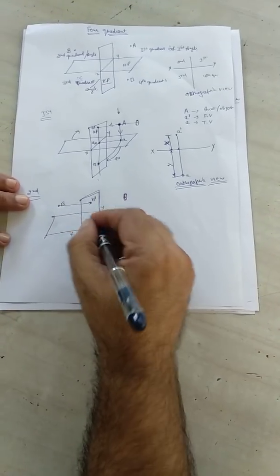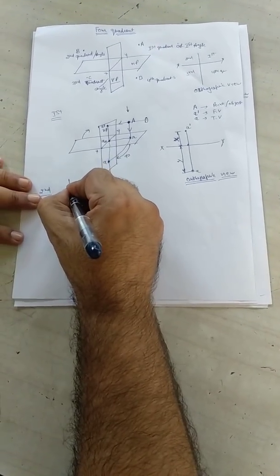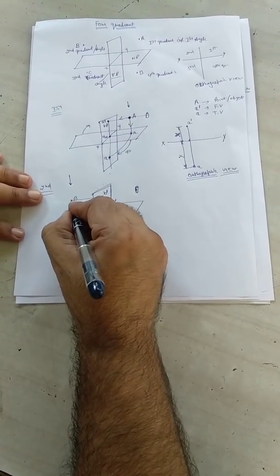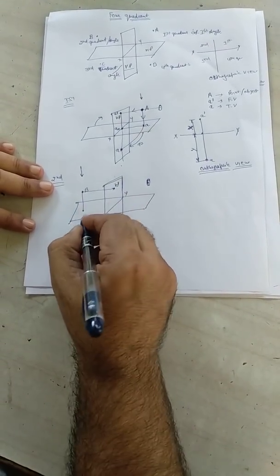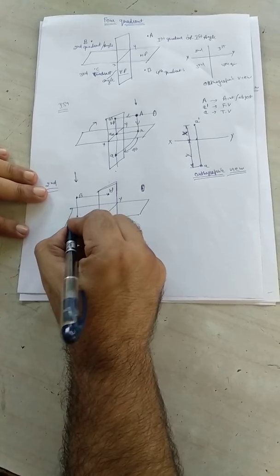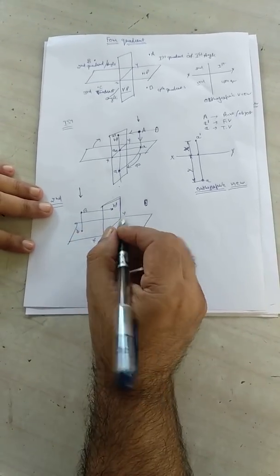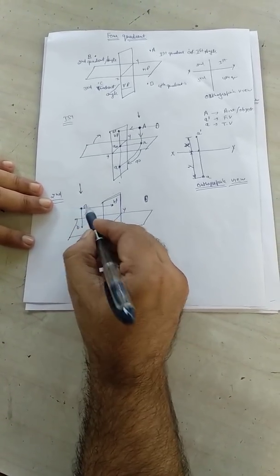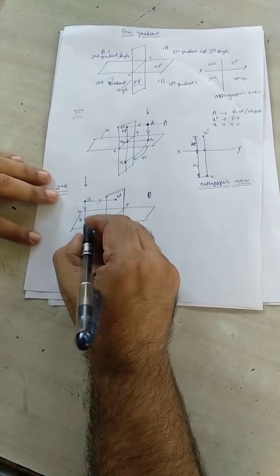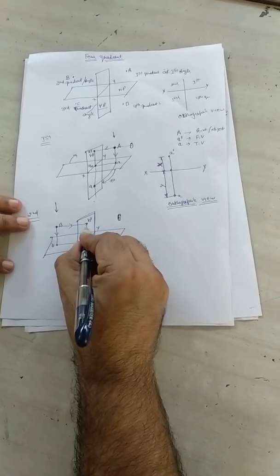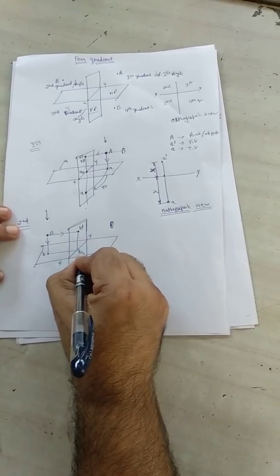This is the reference line, and when the observer looks at this point from the top side, its projection will fall on this horizontal plane. So this point B is the top view of the point B. Again, if I reproduce these two lines on the reference line, this will be the point B node.